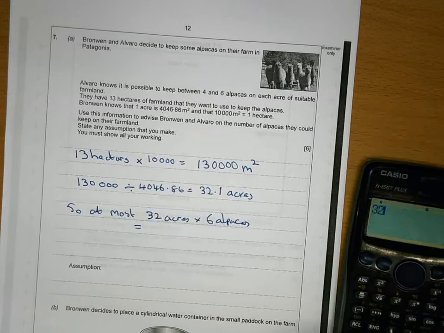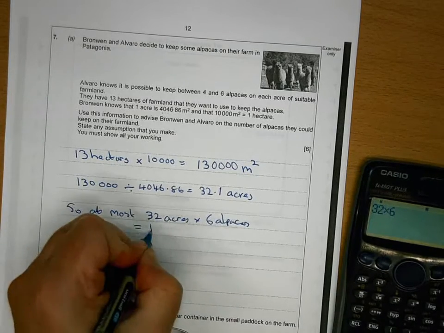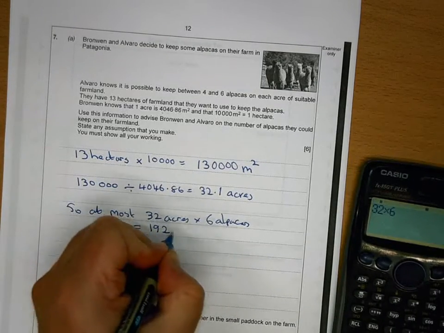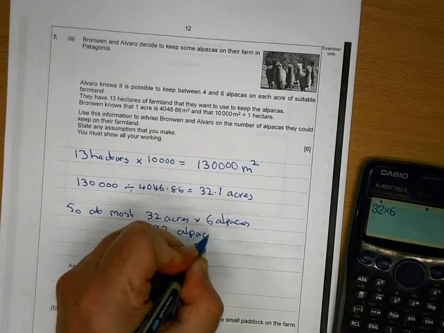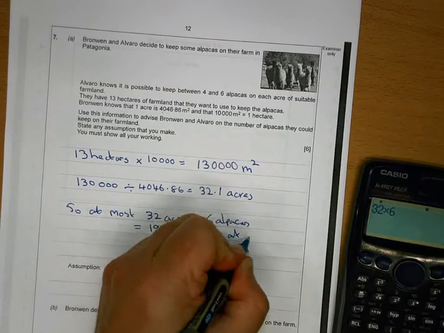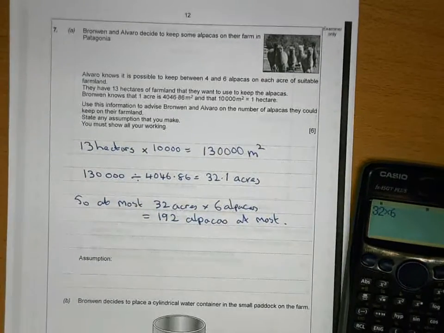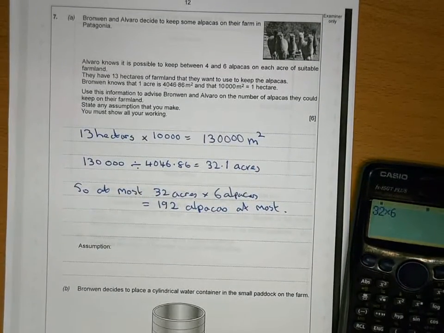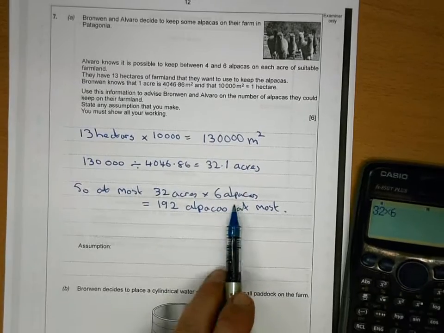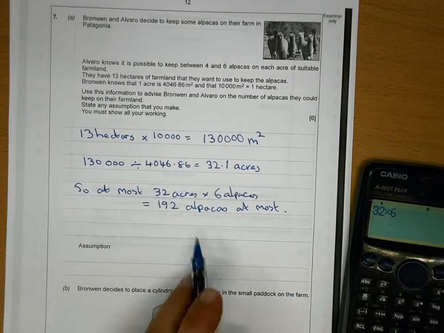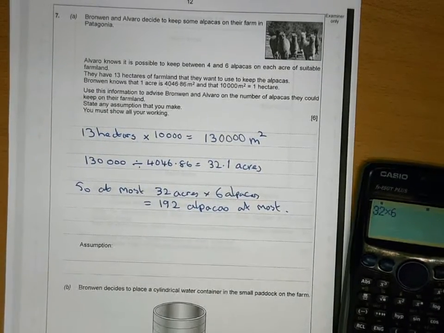So 32 times 6, 192 of the things. At most. So what assumption have I used? I'm working with the maximum. The assumption is they can't have more than that.